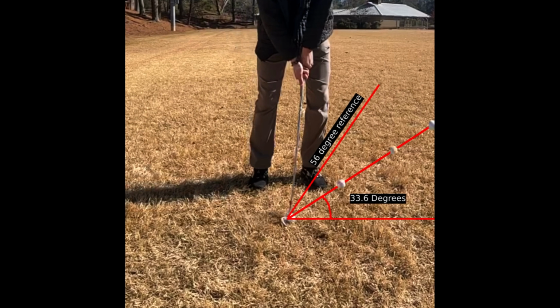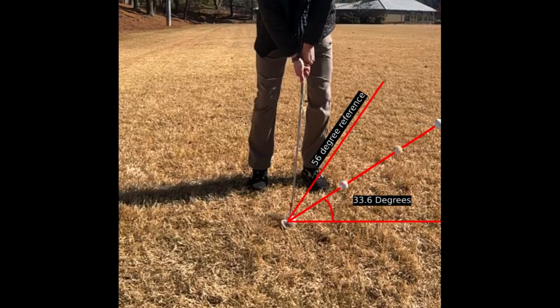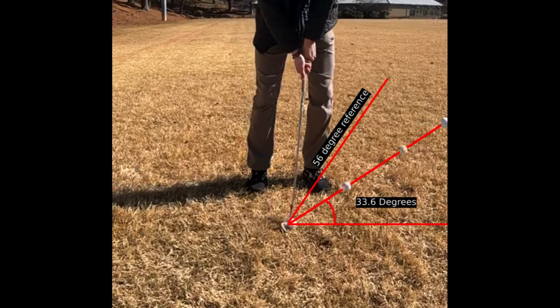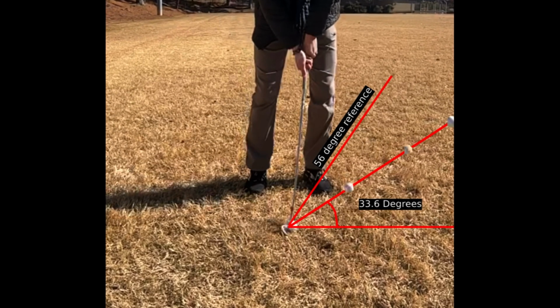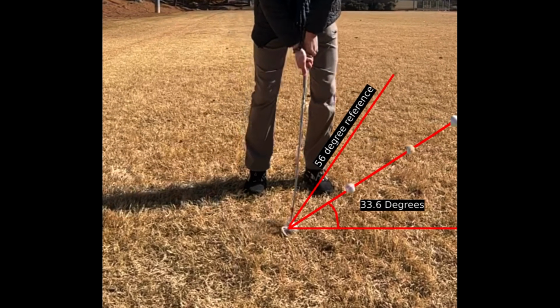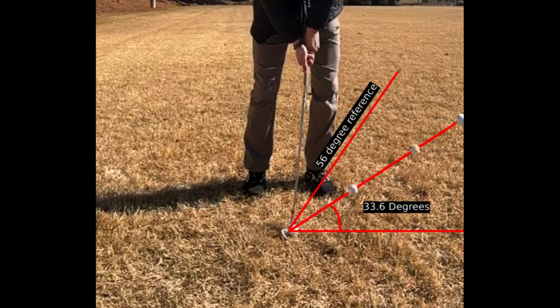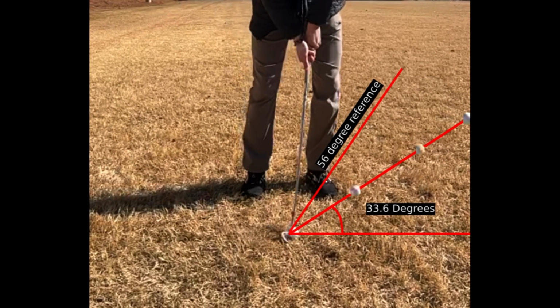As you can see in the image, there's a 56-degree reference angle, which is what we expected the ball to hit up at. However, the ball only hit at around a 33.6 degree angle, which is to be expected after further research due to the fact that the degree label on clubs is not the actual angle that it will hit off at. This is still an okay angle, however, as the 33.6 degrees is several less degrees than the 60-degree wedge hit at.